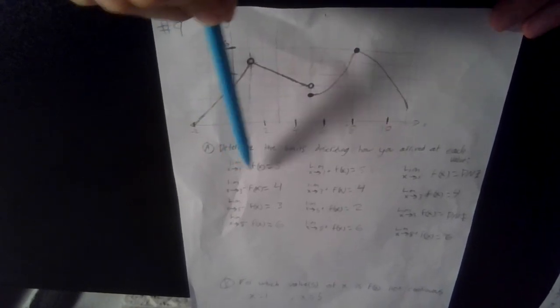Hello, so for problem 9 we have: determine the limit, describing how you arrive at each value. So for the limit of 1, we have both coming from the negative side, the left side, and coming from the positive side, the right side. Both sides meet at the same y value, which is y of 5. So for 1, the values are 5. However, although both of them are the same, the general limit does not exist because this is an undefined open point and we cannot have any undefined points on our graph.